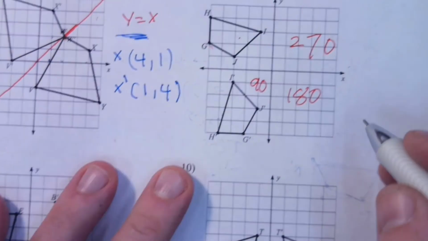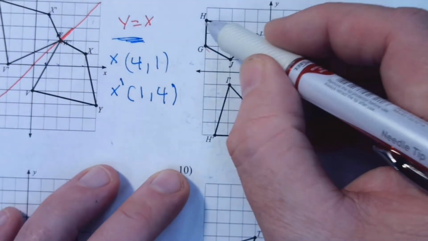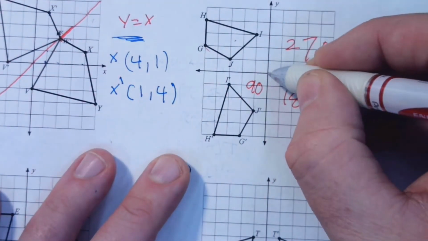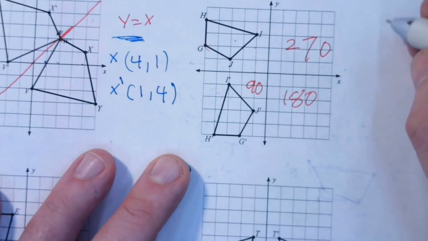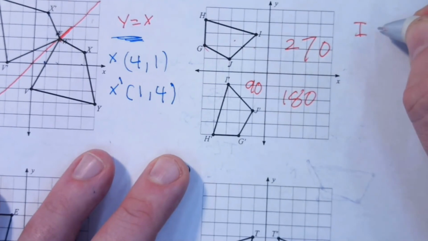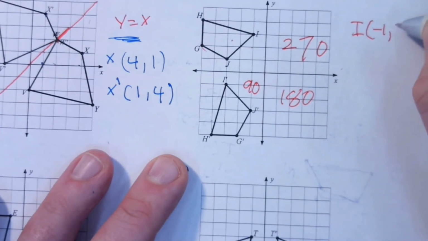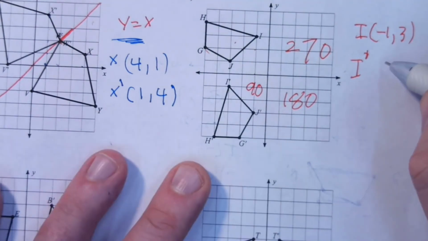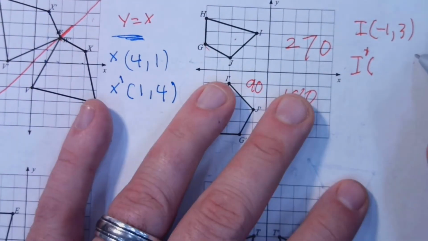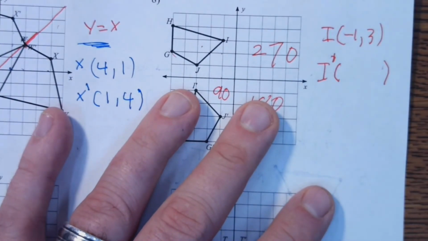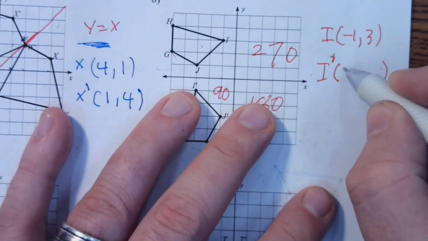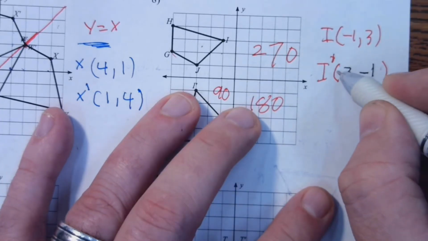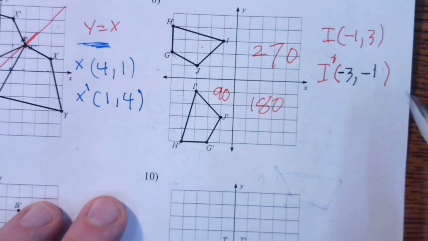Okay, so let's look at this. I'm going to take this point. How about this point, I? Sure, I looks good. That is negative 1, 1, 2, 3. So I is (negative 1, 3). I prime, according to this, would be change the order. And we can't see what I'm doing. Change the order, so that would be (3, negative 1). And then I'm supposed to take this one and make it opposite. So negative. Let's graph that point.